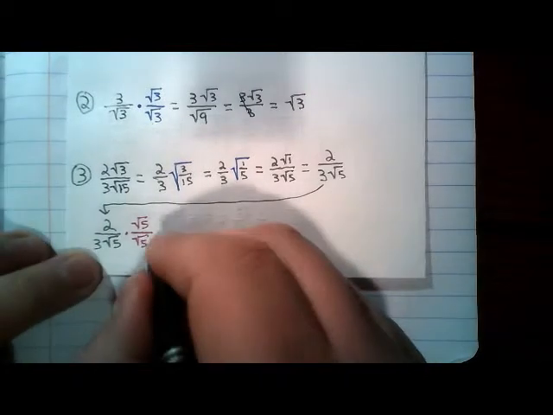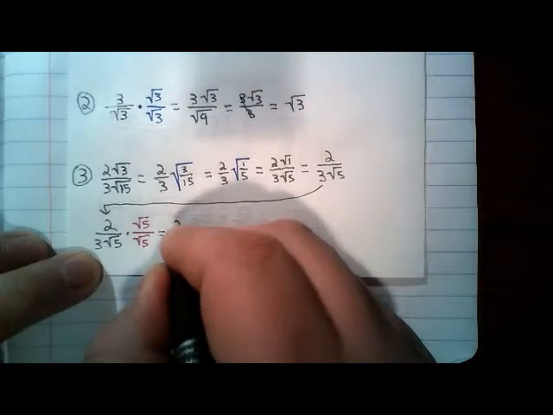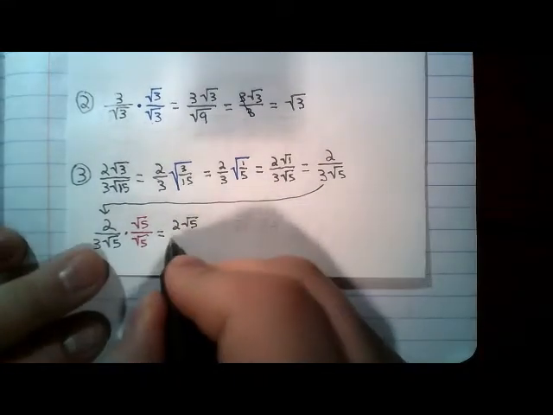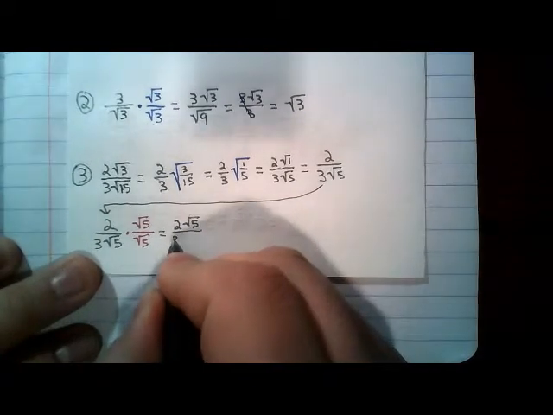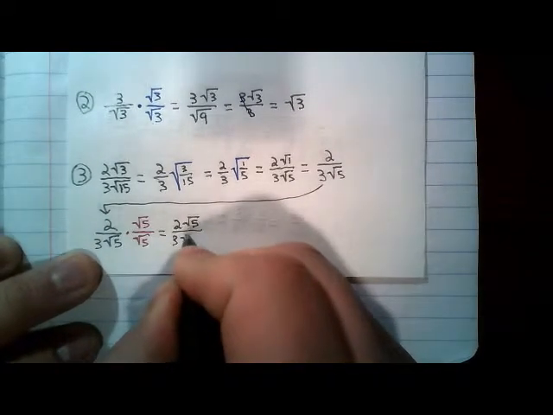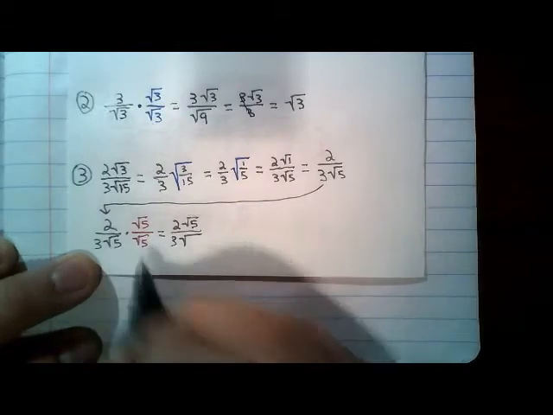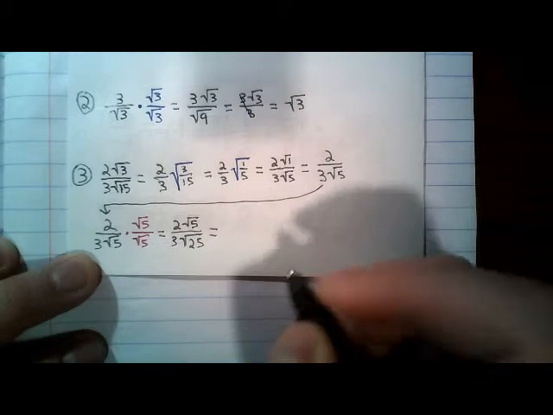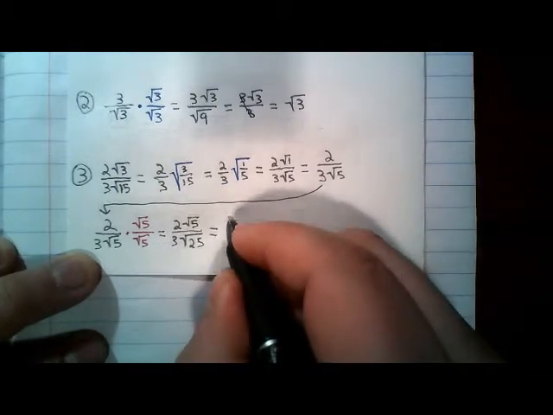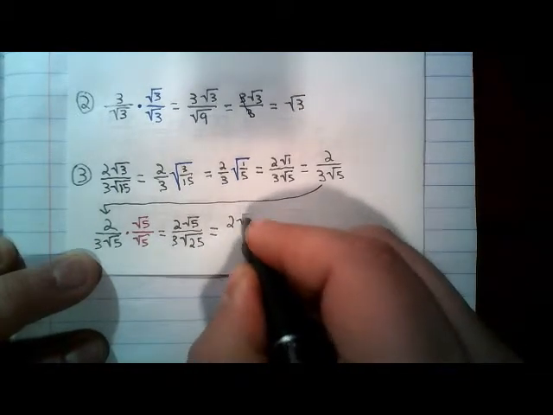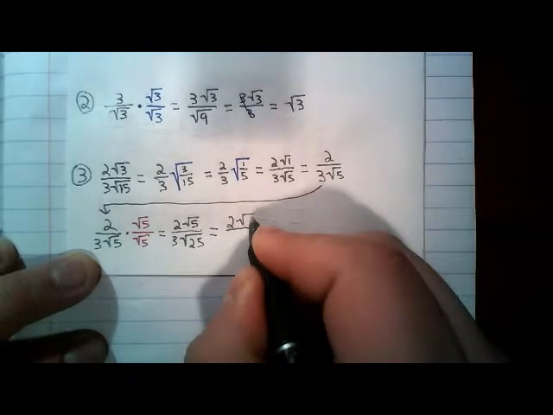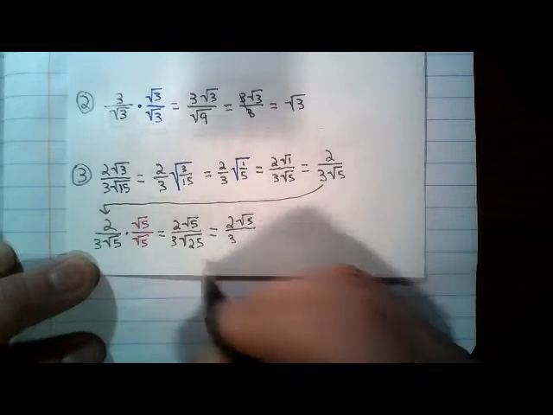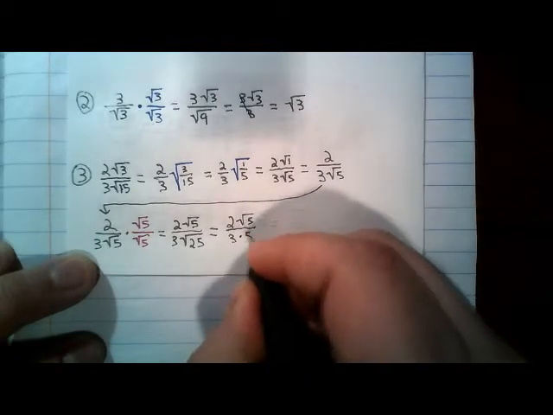On the top, I'm left with 2 square root 5. And on the bottom, I've got 3 times the square root of 5 times 5, which is 25. And this further changes, because I've got 2 square root of 5 over 3, and the square root of 25 is 5.